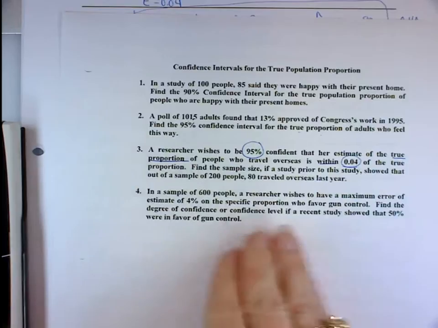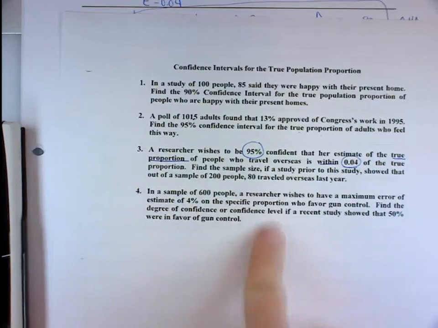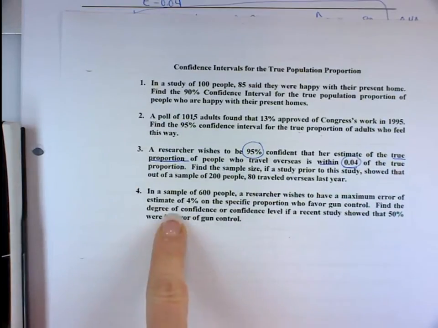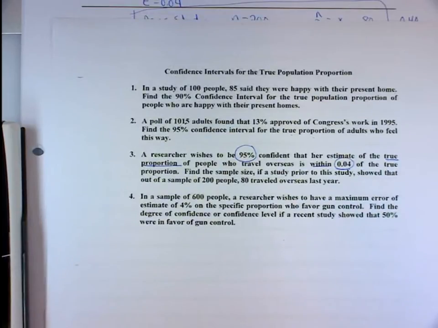I'll give you a hint. If you can find your z-score for this problem, then you will be able to know your degree of confidence. So do work on that problem. That's a different problem from the 3 above. I hope this lecture has helped you, and if you need any help with any of these questions, please let me know.